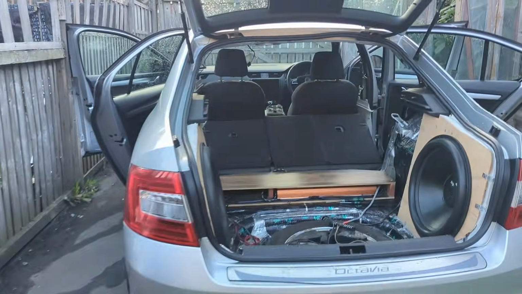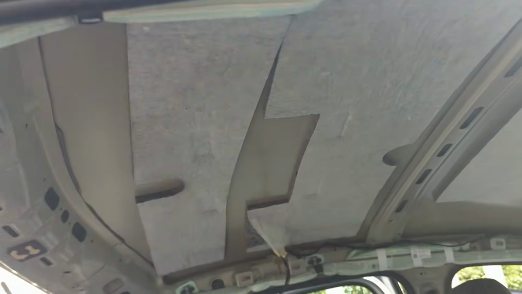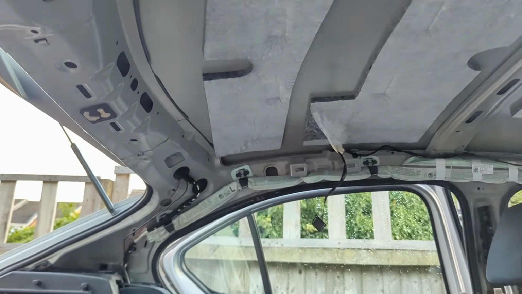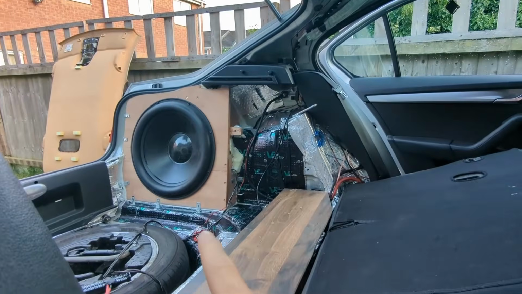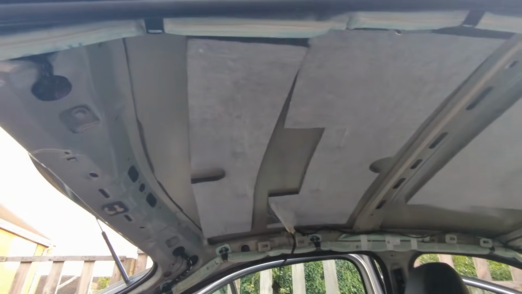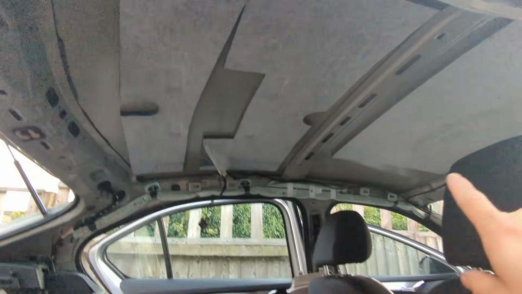So let's have a look what we have inside. What are we working with? Ooh, okay, so it does have something. These little thingies that we had exactly the same in there when I removed everything. So it does have some kind of sound treatment from the factory, but you can see two plain big sheets. This sheet and this sheet.